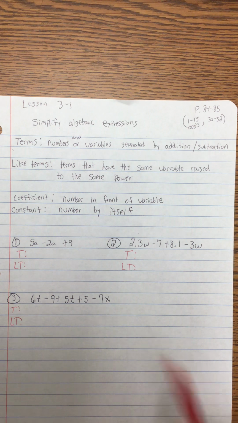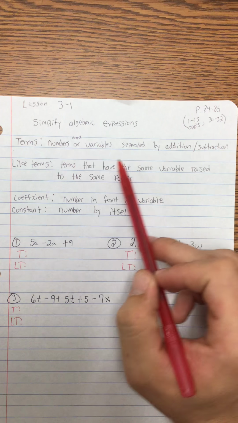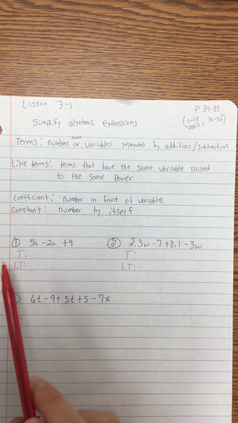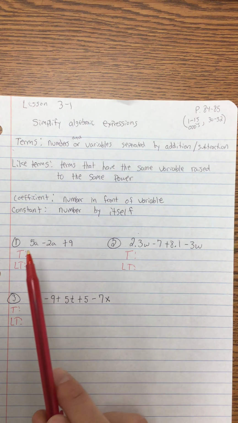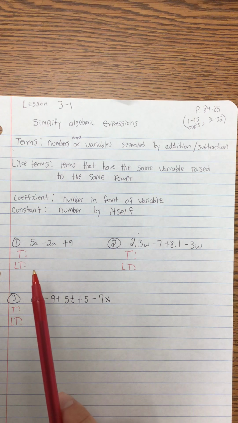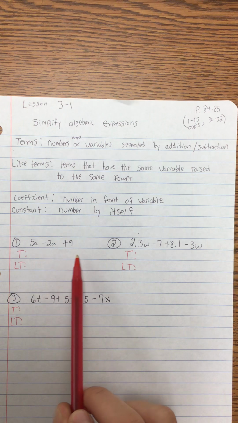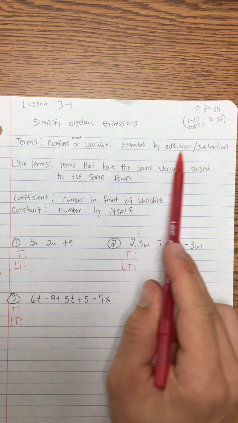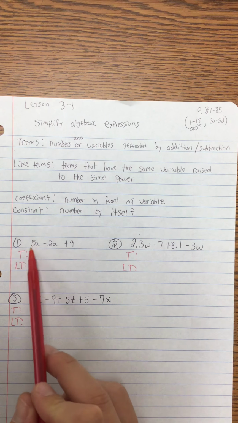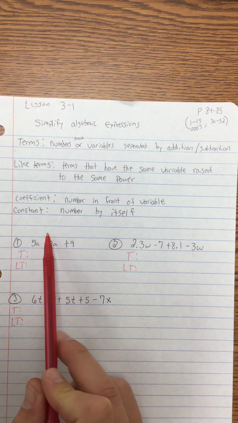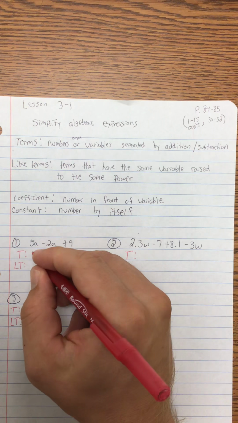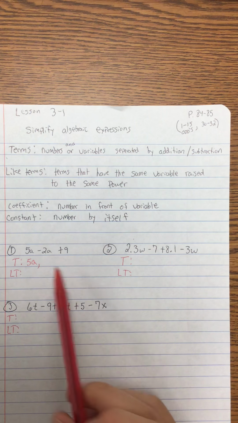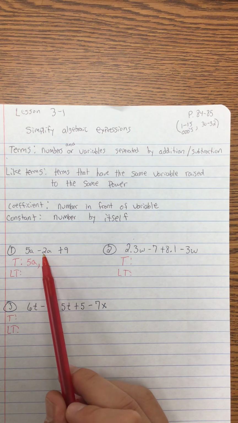So my terms, we go back up here. It's numbers and/or variables separated by addition and subtraction signs. So to list the terms, you're basically going to just rewrite the problem, right? But you're not going to write it exactly as you see it. All right, so my first term is 5a, because it's a number and a variable separated by an addition or subtraction sign. So I have 5a, and then after that is a minus sign, so that kind of breaks that off. So I have 5a as a term, and then I'm gonna write a comma, because I'm listing all my terms. Now, I have this negative or minus 2a.